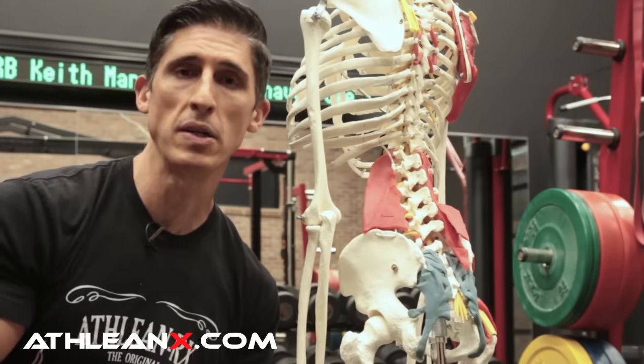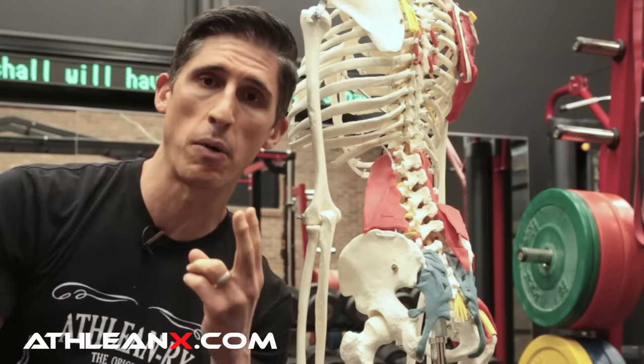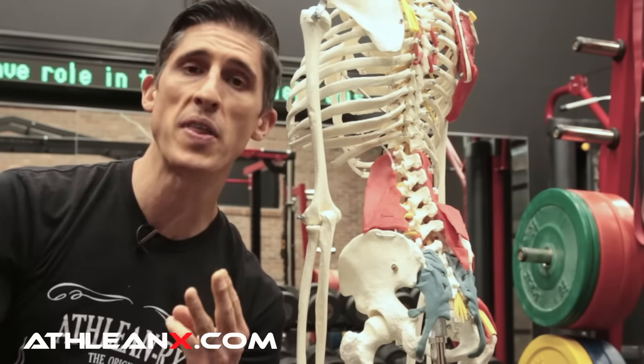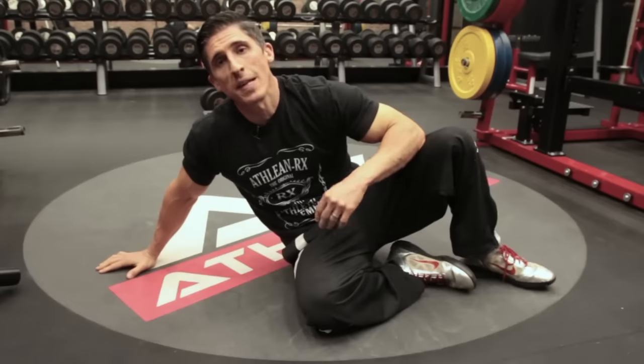So what is it that you want to do? I'm going to show you how to stretch it. I'm going to show you how to work on the soft tissue. I'm going to show you that 1 thing you never want to do to it. Okay, so let's start with the stretch.